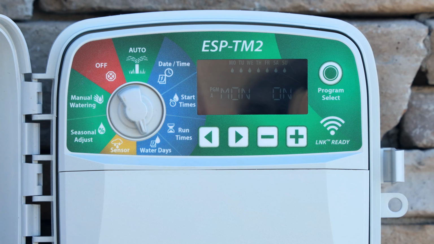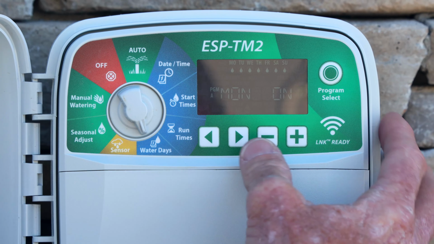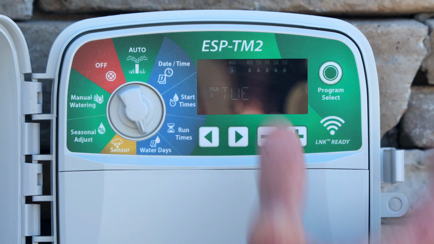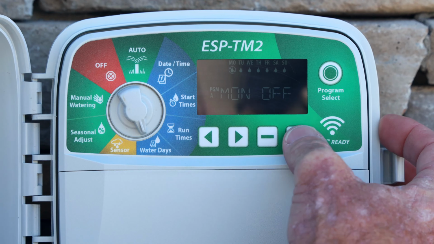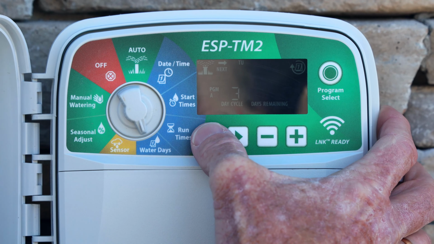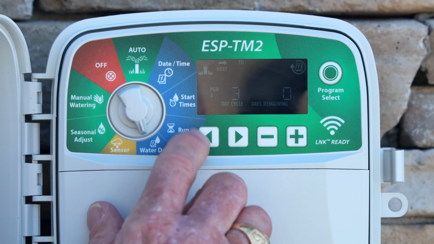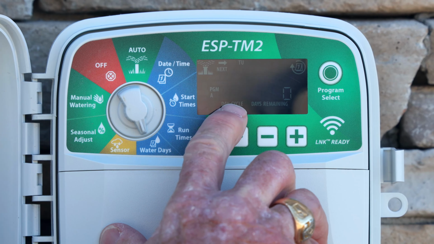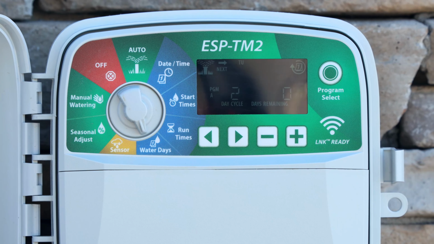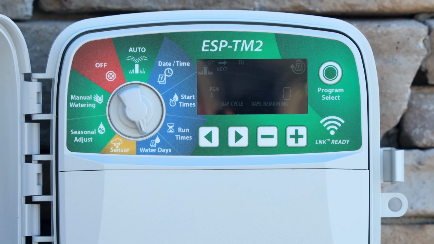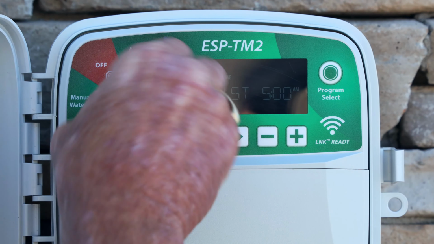We go to the water days, and we see there's a raindrop under every single day of the week. To change that, we can hit the minus button, and it automatically goes through the days of the week. So now we would not be watering on Monday. We can go back and turn that back on with the back button. What I prefer to do is set this to water on the skip days program. By hitting the minus button, you get to the water setting here. We go back until this blinks and reduce that to 2, so now it's going to water every other day on the A program.